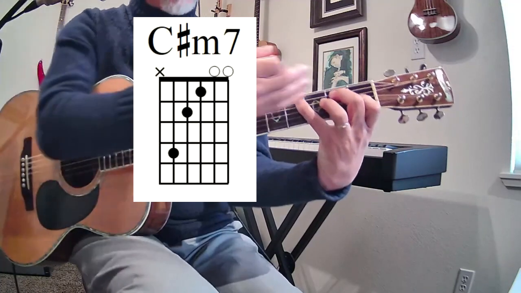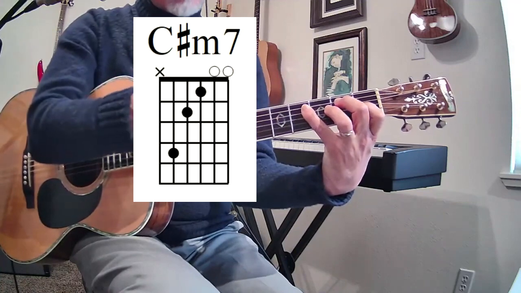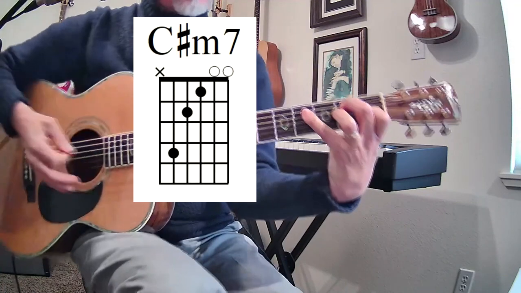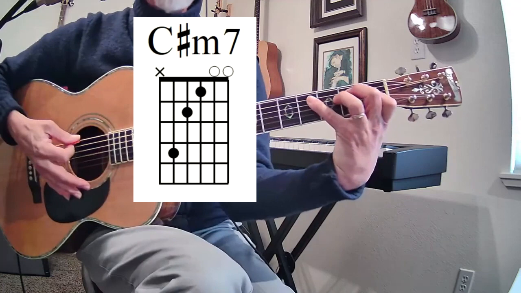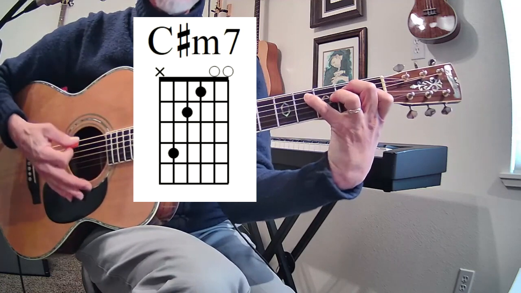I think his neck is a little shorter. The scale length on his guitar is a little shorter because he can reach all the way over there. Either that or he's got a bigger guitar. I mean, bigger hands than I do.